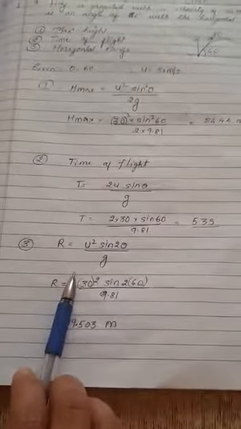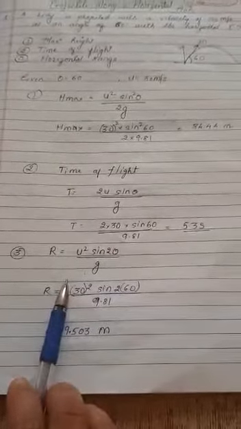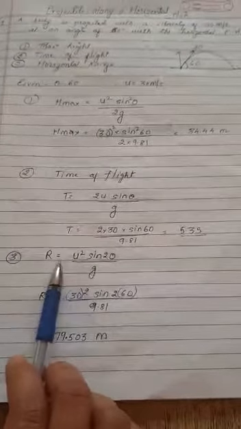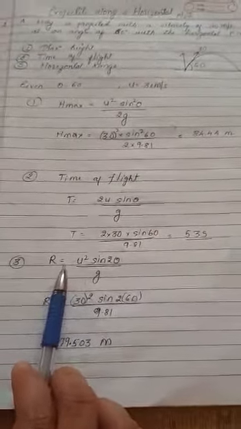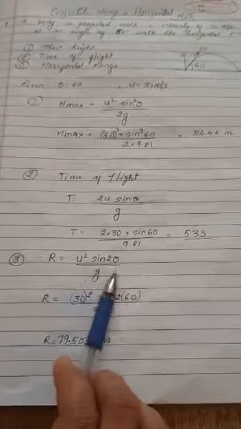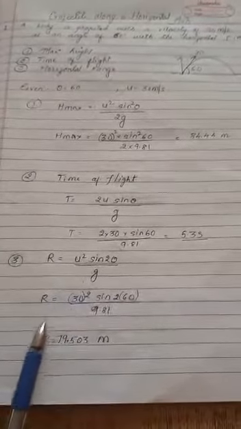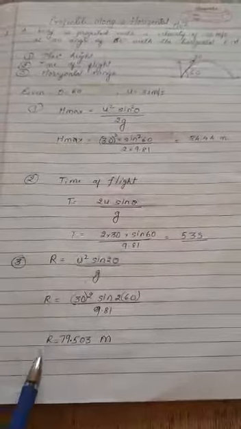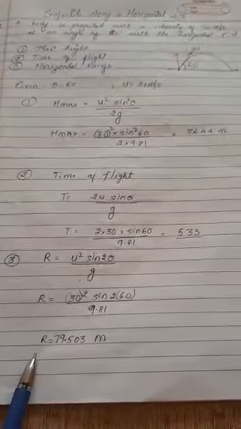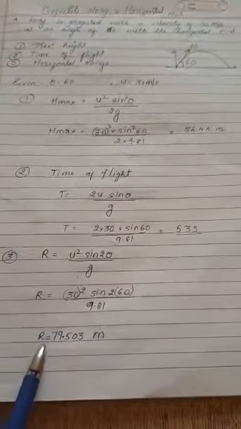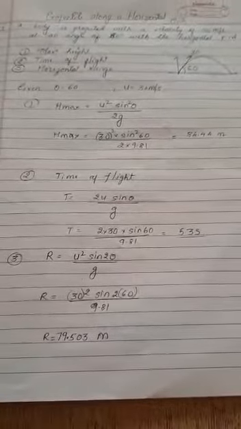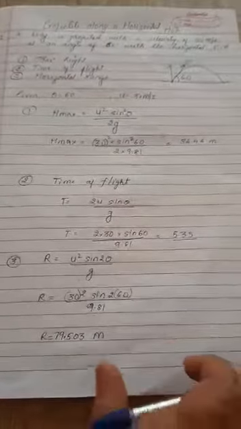Now last is to calculate horizontal range. The formula to calculate horizontal range is r is equal to u square sine 2 theta by g. Put the value of u and theta, you will get the value of r. So here the horizontal range is 79.503 meter. Now let us take another example.